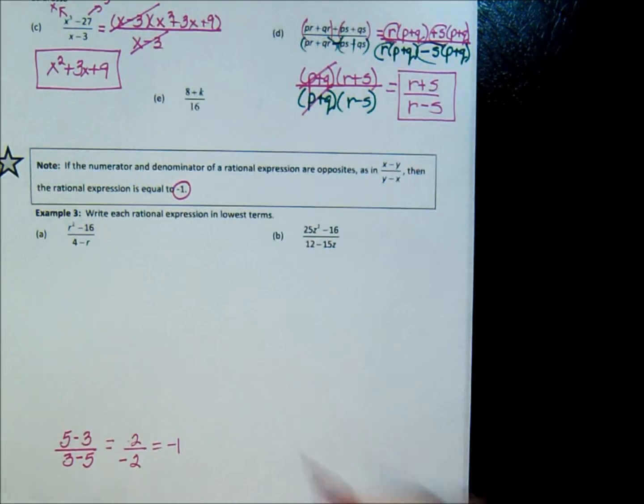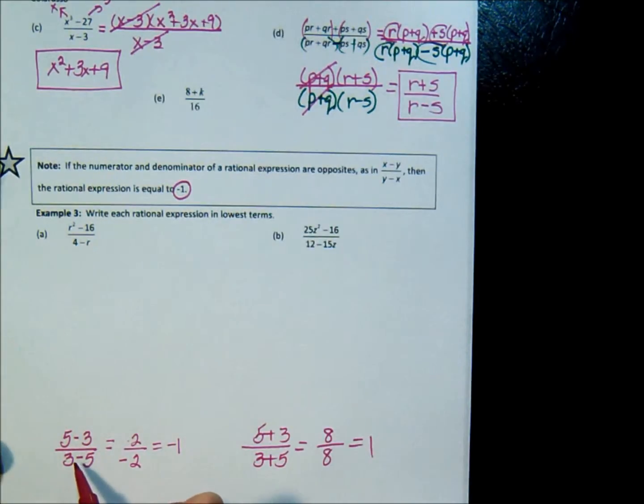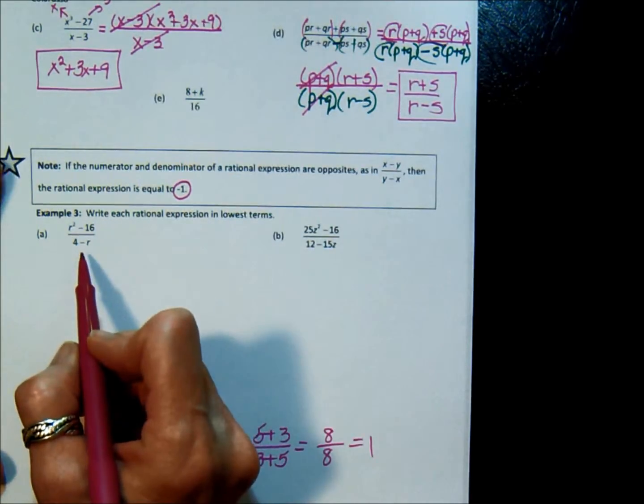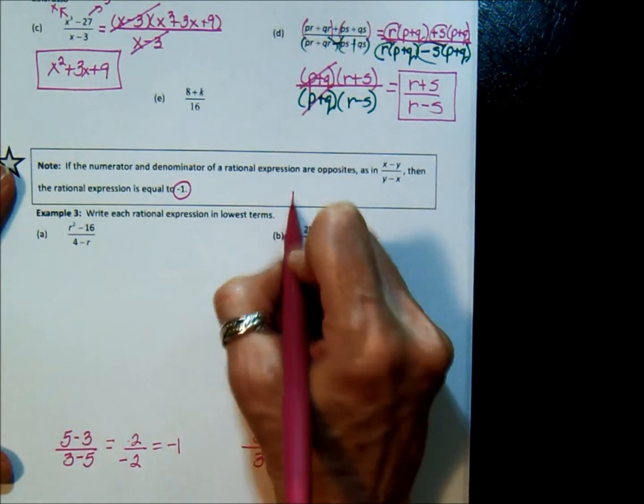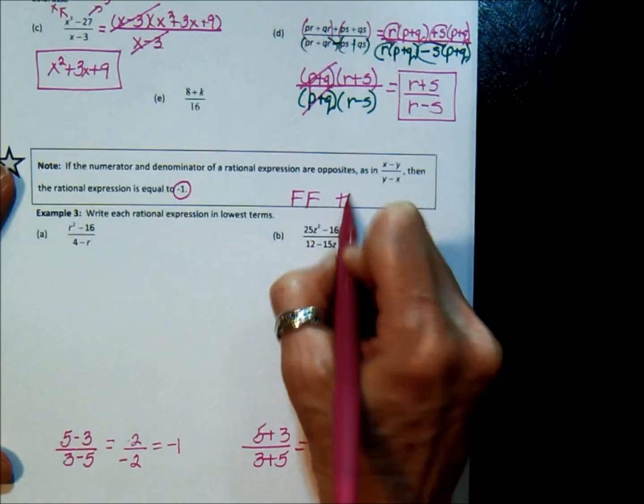But if I had 5 plus 3 over 3 plus 5, those are opposites in addition, and it doesn't make any difference because I still get the same answer. That is equal to 1. So the thing with being opposites only works in subtraction. So let's simplify these by factoring first, always. I'm going to write that again. Factor first, then cross cancel.